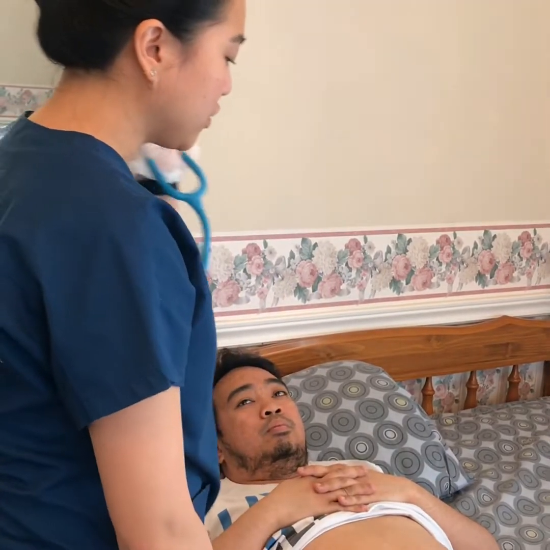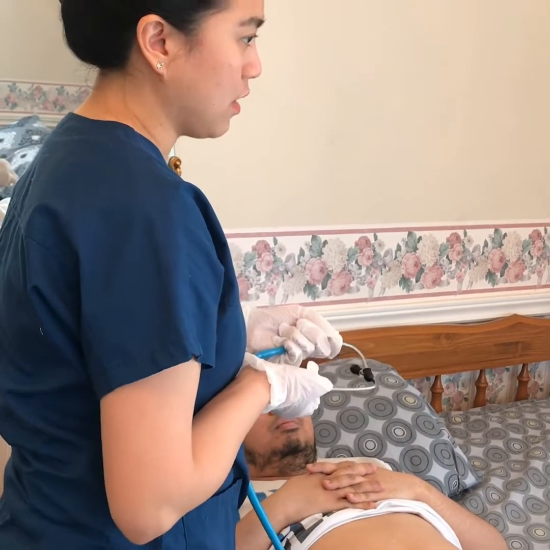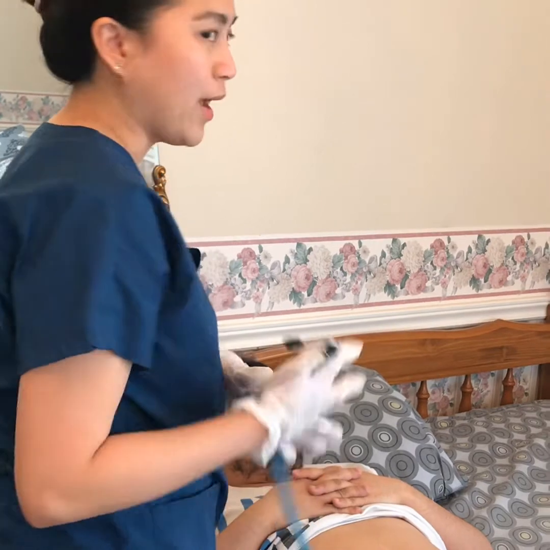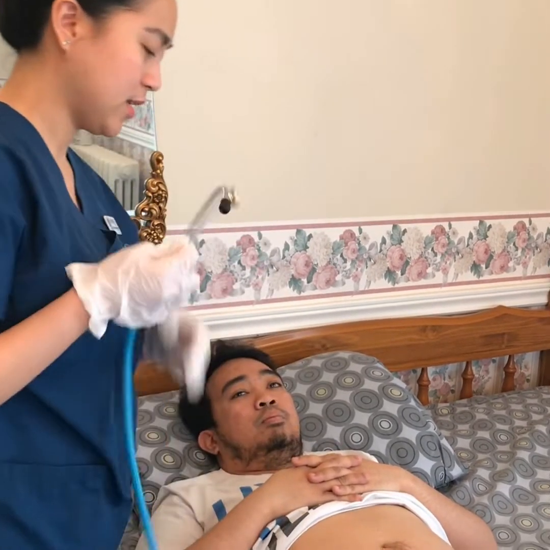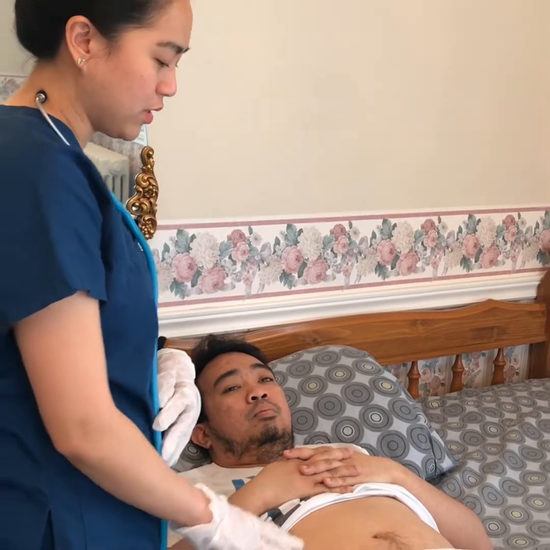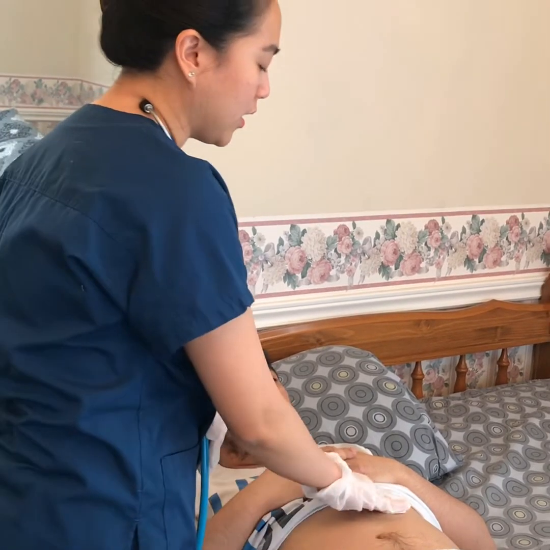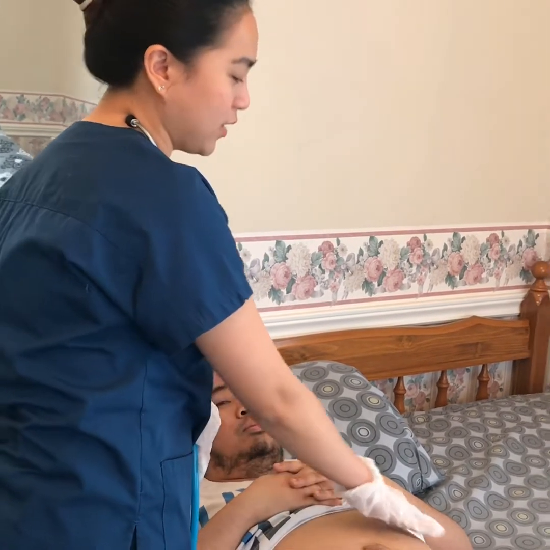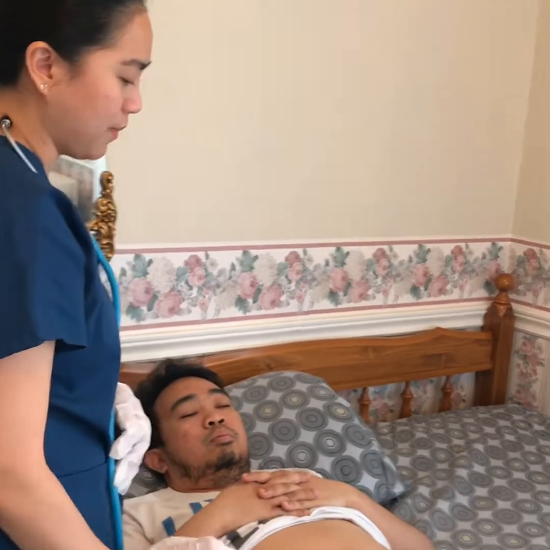The auscultation would start on the right lower abdomen, and then go to the right upper, the left upper, and then the left lower quadrant of the abdomen.